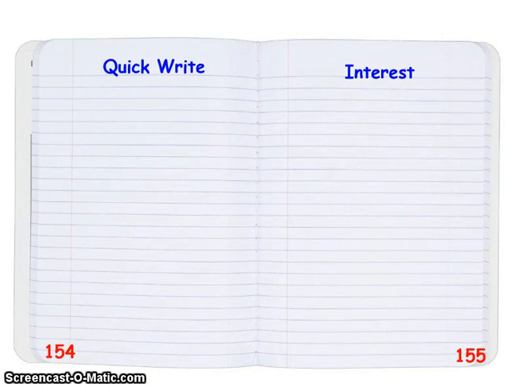Today we're going to be talking about interest. We're on page 155 in our notebook, so go ahead and pause your video so that you can set up your notebook.